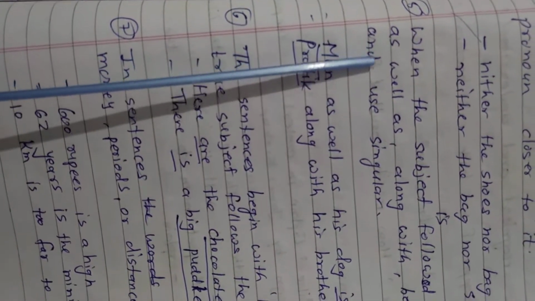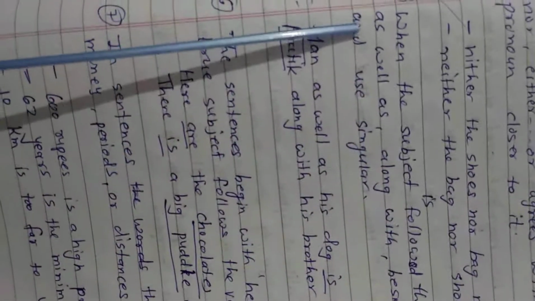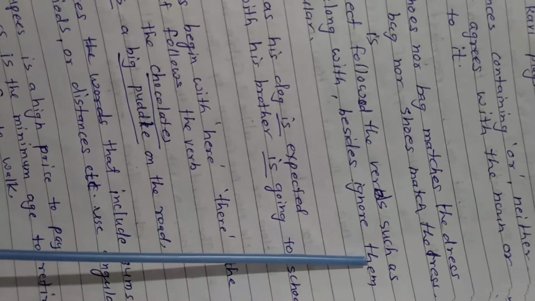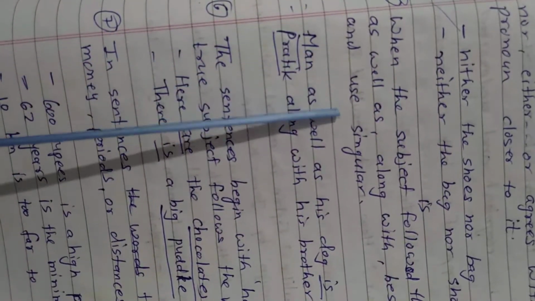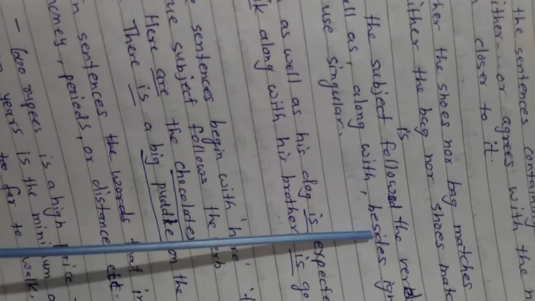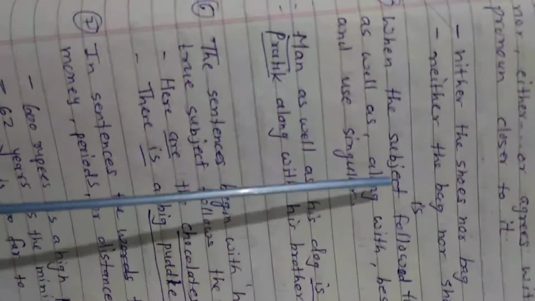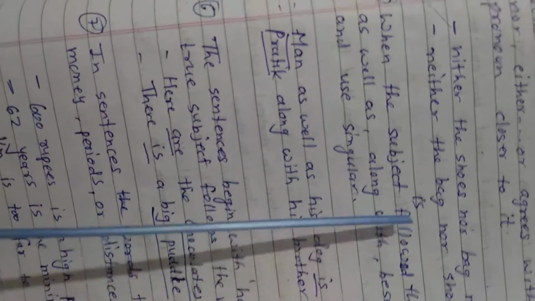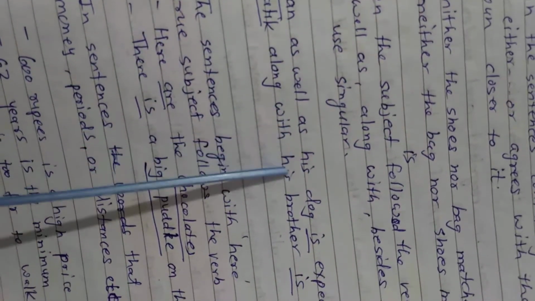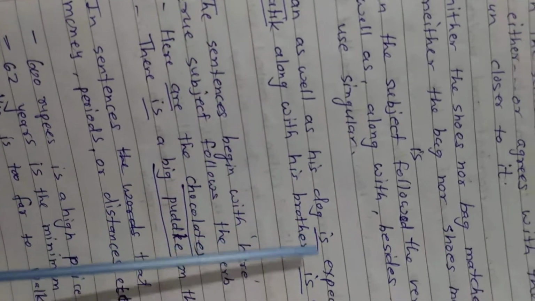Next rule. When the subject is followed by words such as as well as, along with, besides, ignore them and use singular. अगर सेंटेंस के अंदर सब्जेक्ट फॉलो करता है कैसे वर्ड्स? जैसे, as well as, along with, besides, तो you have to ignore these words. You have to ignore these words and you have to use only singular. As an example, man as well as his dog. तो यहाँ man और dog both दोनों की बात है. Even then, you have to use singular.